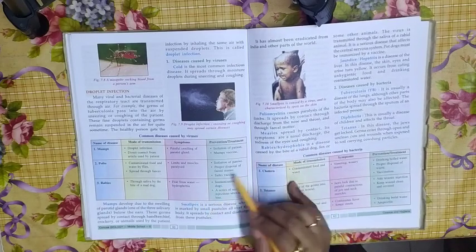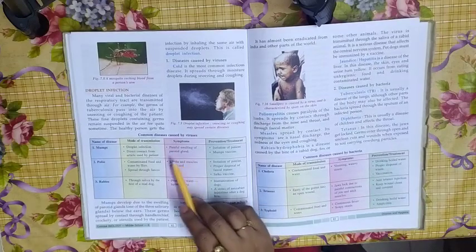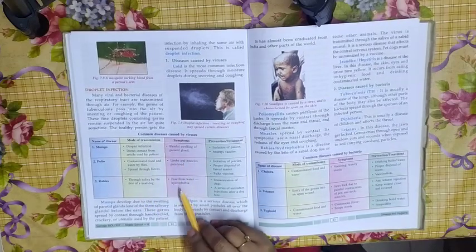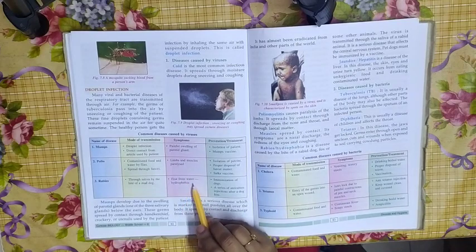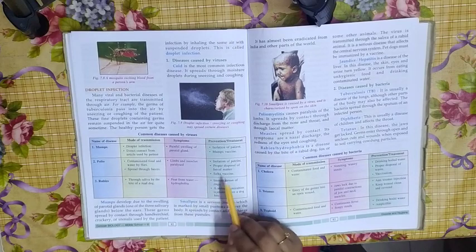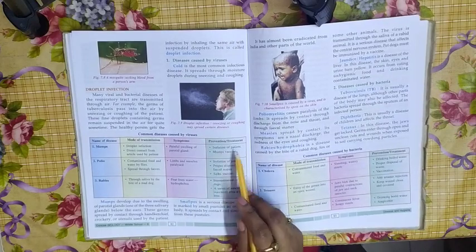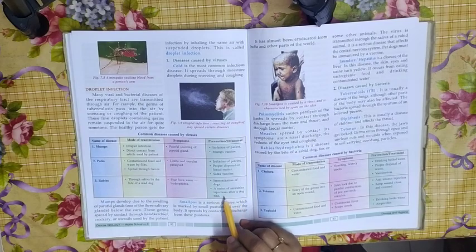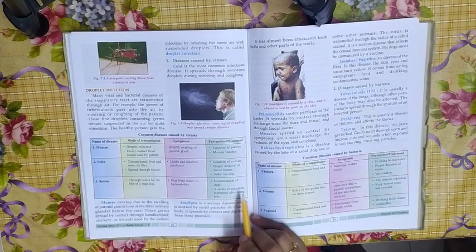Next one is rabies. It is given here, so you can write from here. What is the mode of transmission? Through saliva by the bite of a mad dog. What is the symptom? Fear of water. What term do we use for fear of water? Hydrophobia. And what is the prevention or treatment? Immunization of dogs and a series of anti-rabies injections after a dog bite.